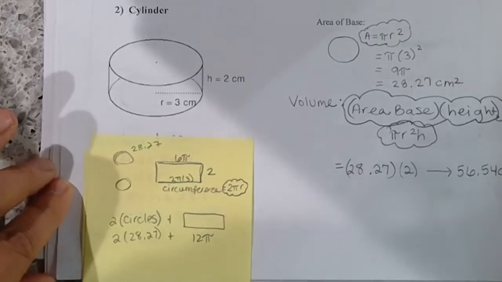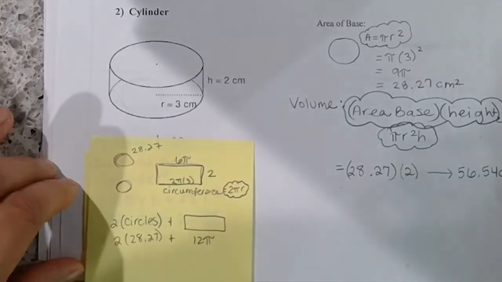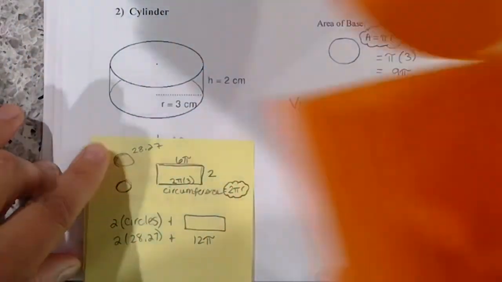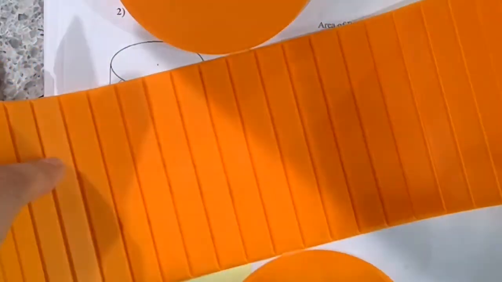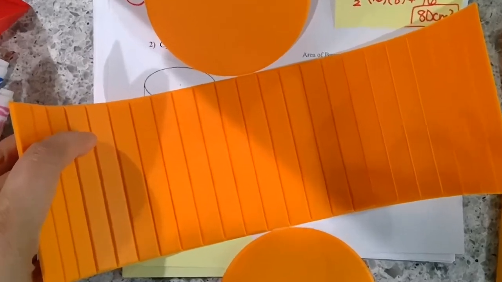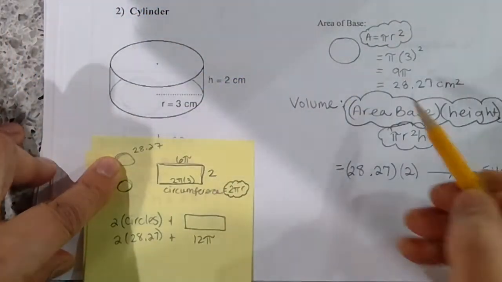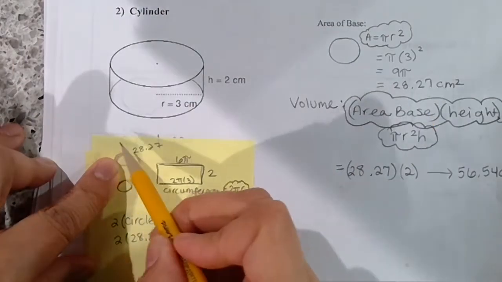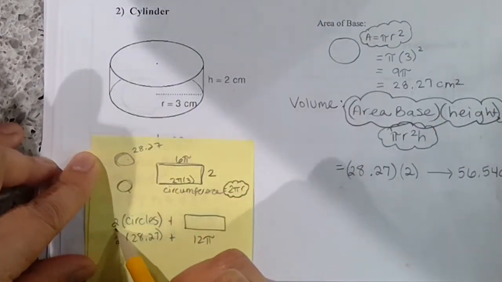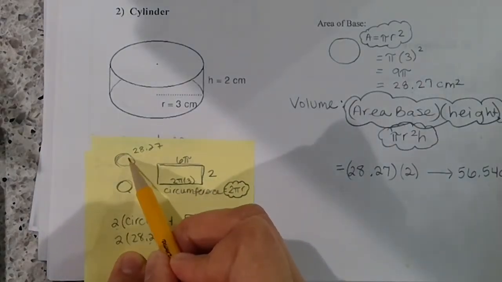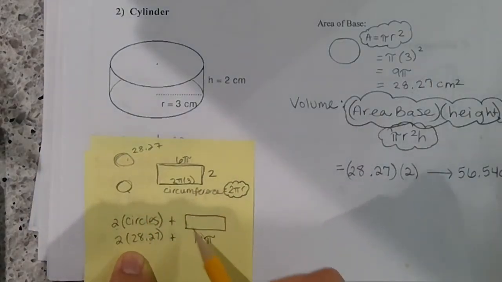All right, so the way I would think about this problem is surface area is your 2 circles and then that rectangle, right? So the 2 circles and then the rectangle. So that's exactly how I did it. So the 2 circles, I know that one of them is 28.27. So I'm going to do 2 times the area of what it is, 28.27, plus the rectangle.